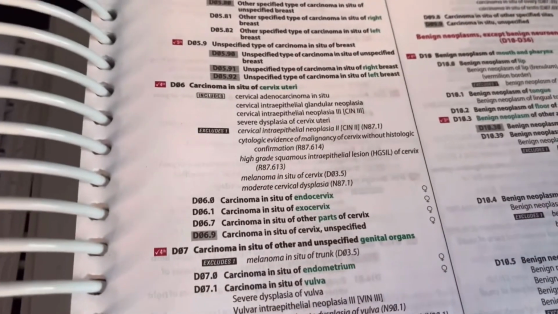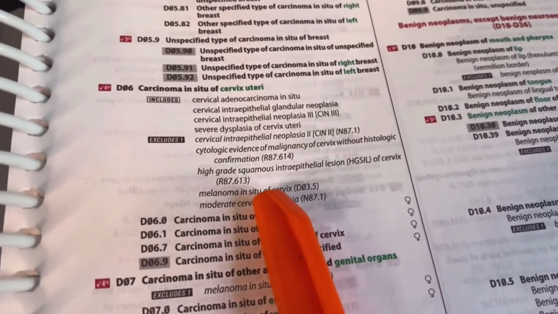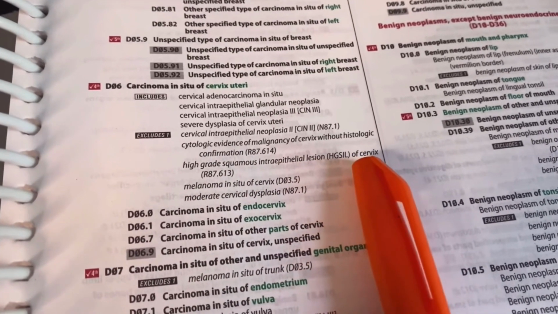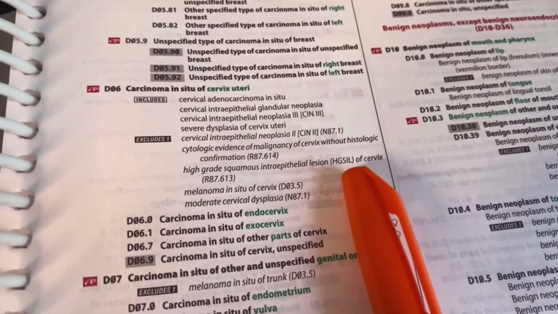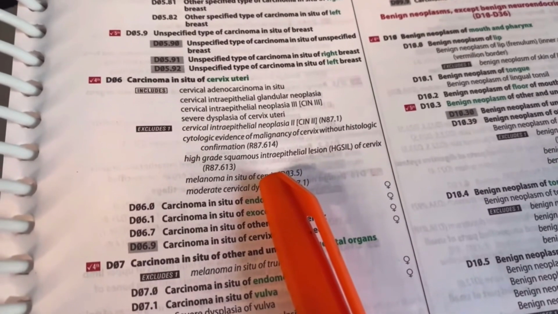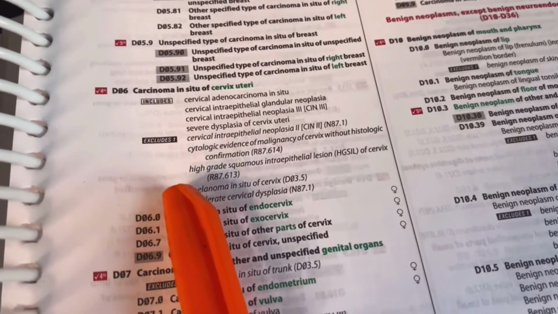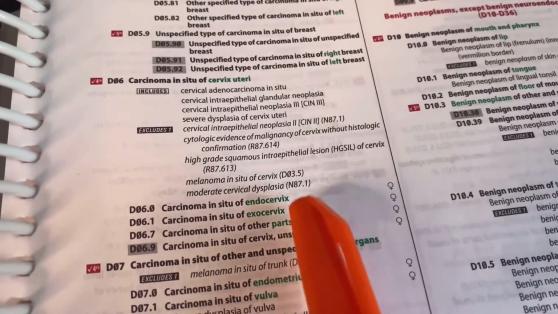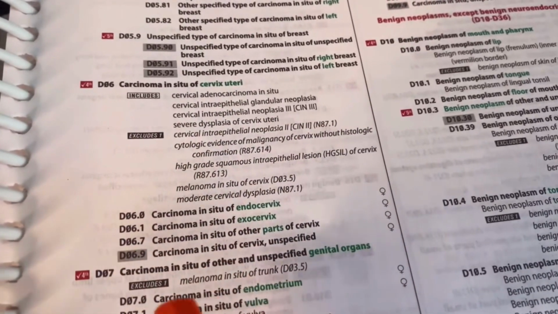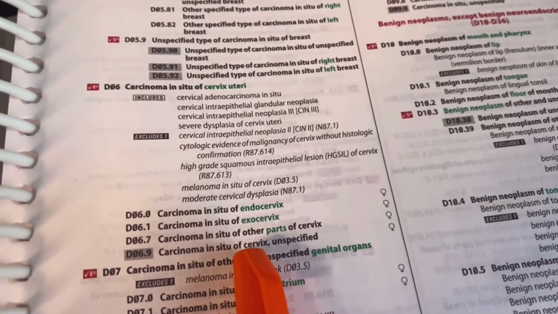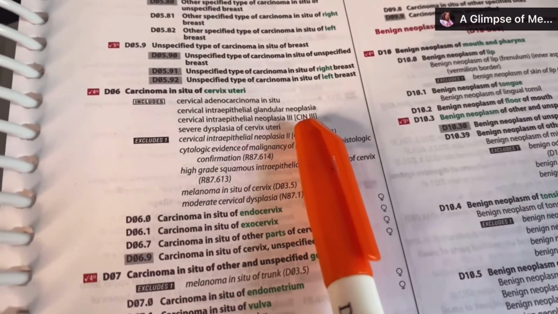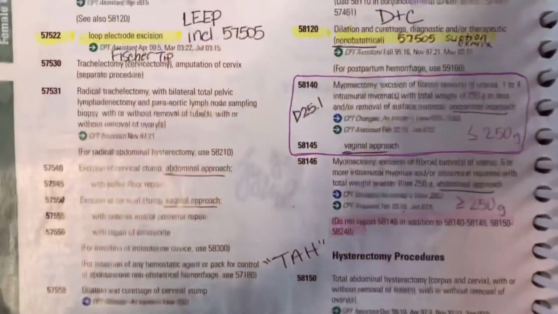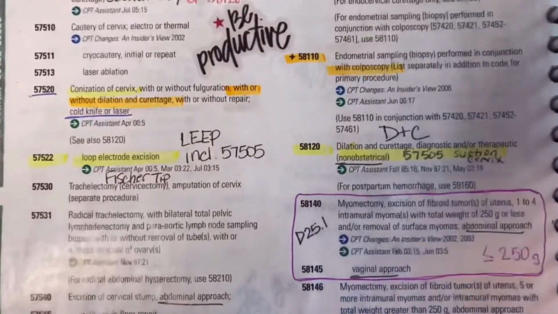And before we got pathology, the provider had reported the R87.613, the HGSIL. That's what high grade squamous intraepithelial lesion stands for. And the reason why we couldn't use it is because it is an Excludes1. So you do not report any of these codes with these codes because these are Excludes1. You can't report them. So because we got the pathology back that confirmed the CIN3, you see that right there, we report D06.9 for this conization with a cold knife.